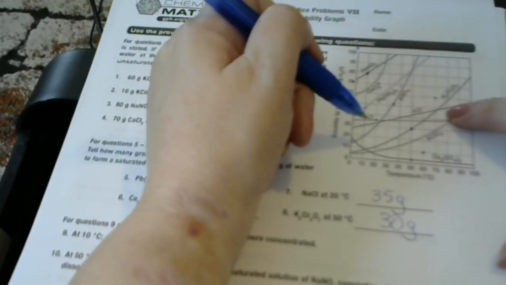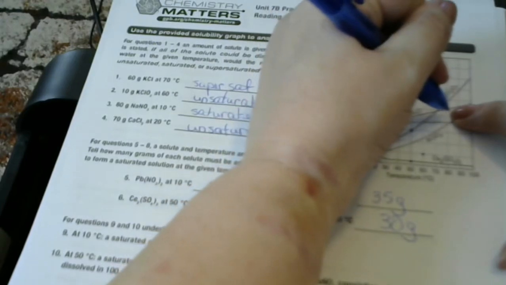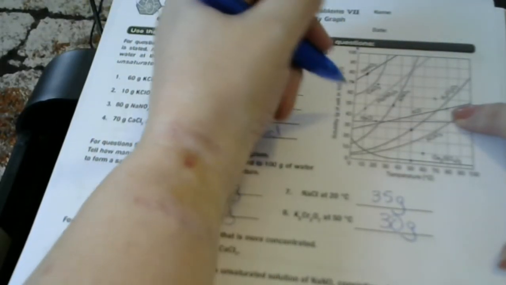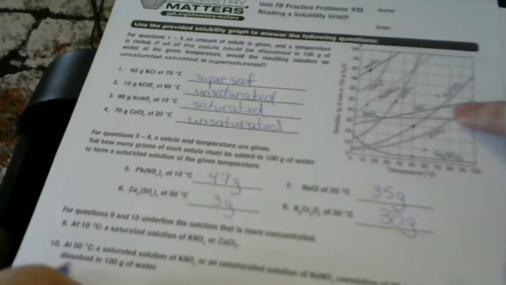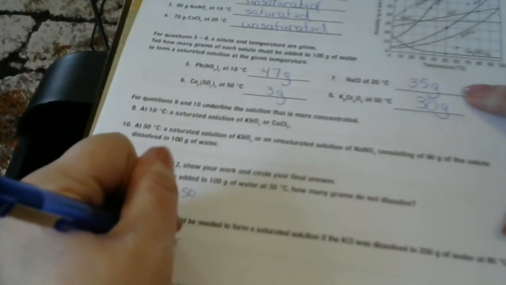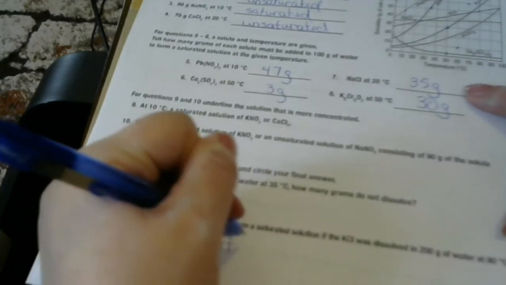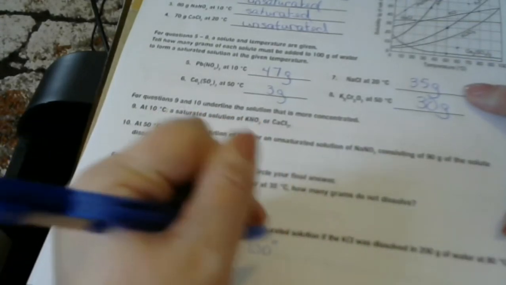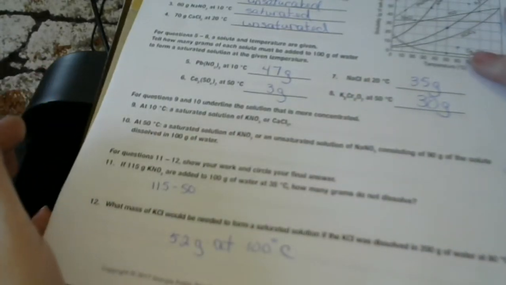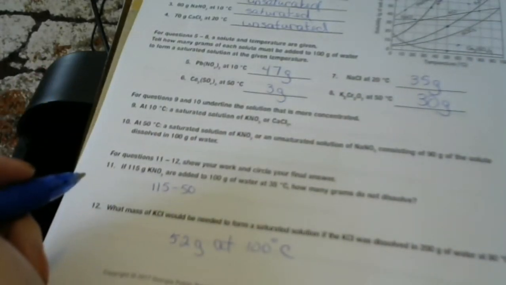We are on KCl. At 80 degrees, we're about right here. That's about 52 grams per 100 grams of water. So how much do you need to form a saturated solution if it was 200 grams?